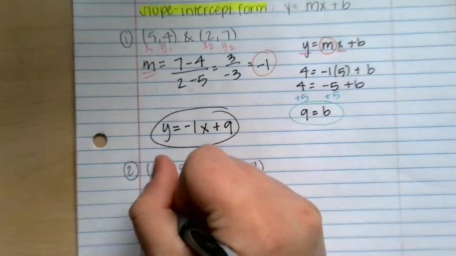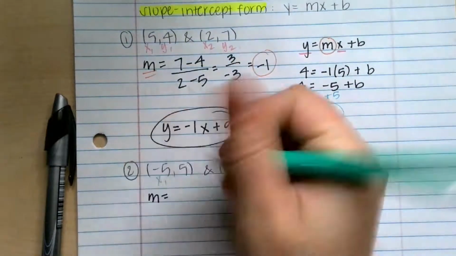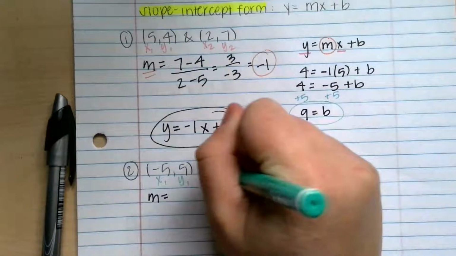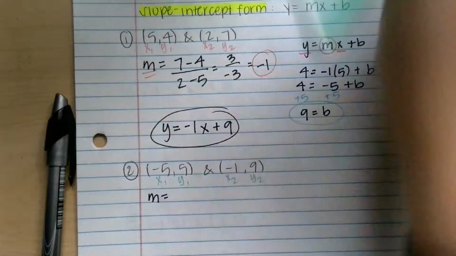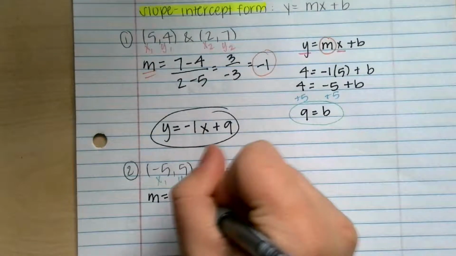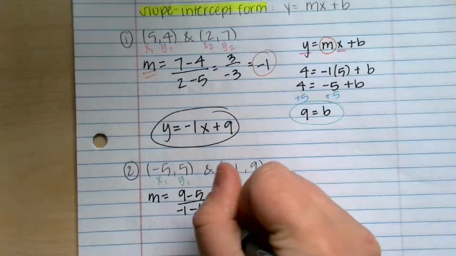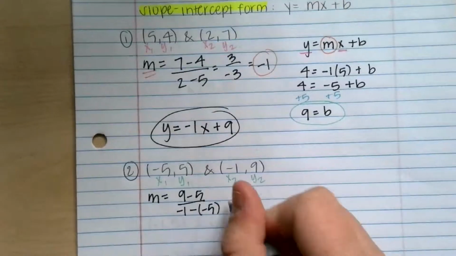We have our slope. We'll have our x1, y1, x2, y2. All right, so when we plug in, we have 9 minus 5 divided by negative 1 minus negative 5. Don't forget that double negative.